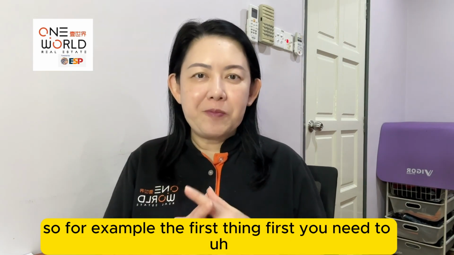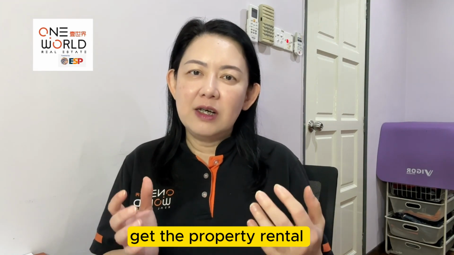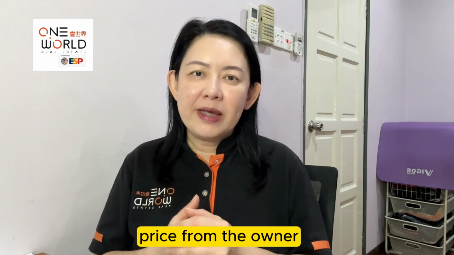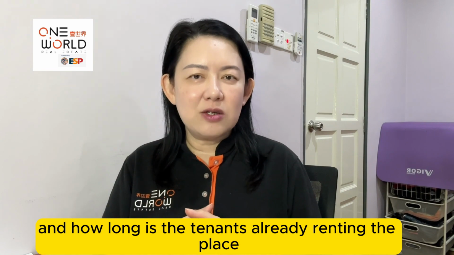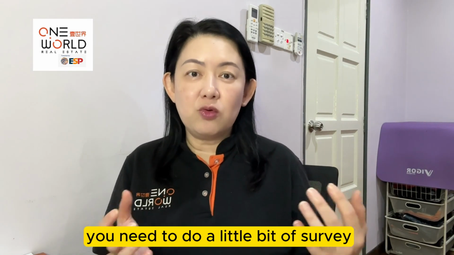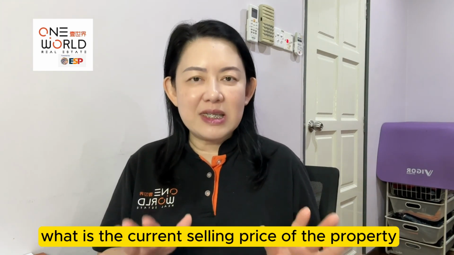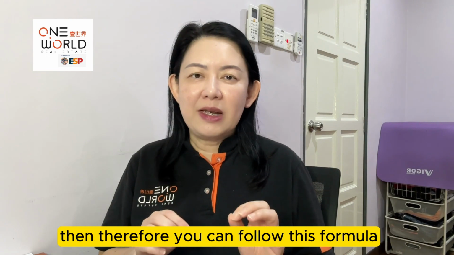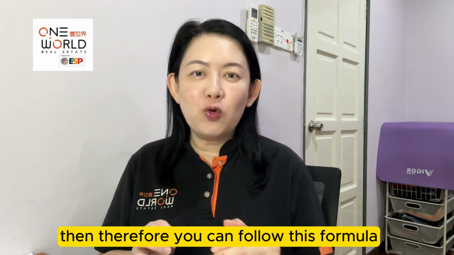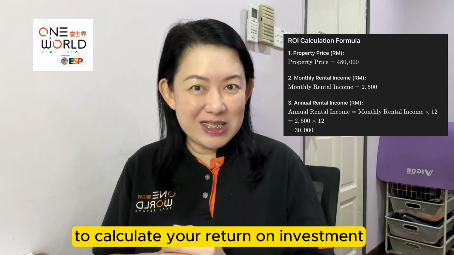So for example, the first thing first, you need to get the property rental price from the owner and how long the tenant has already been renting the place. The second thing is you need to do a little bit of survey about what is the current selling price of the property. Then you can follow this formula to calculate your return on investment.